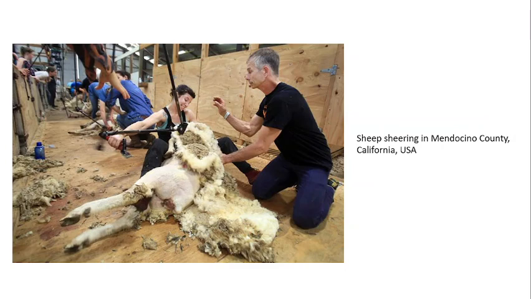What happens is normally, like with any animal, they will shed their fur to keep it at a level that's manageable for them. However, sheep are a domesticated version, and domesticated primarily for their wool. So they have lost the ability to shed their fur.